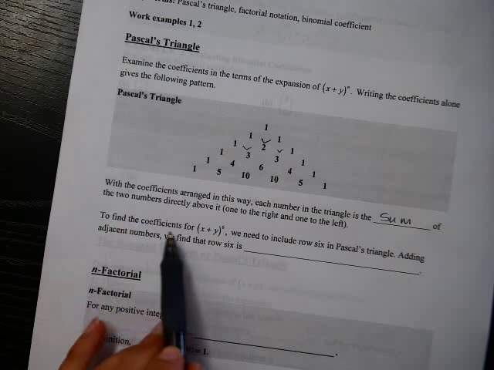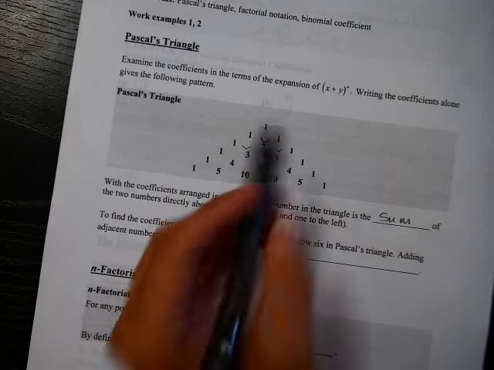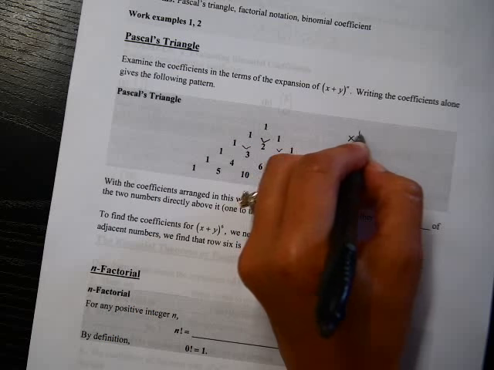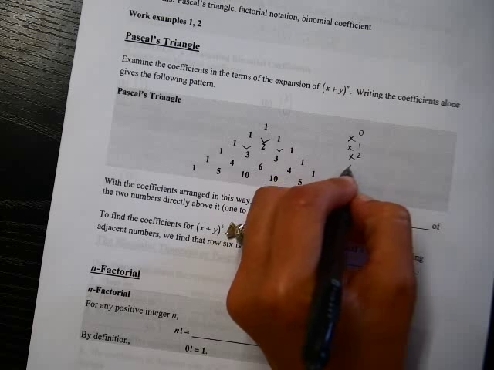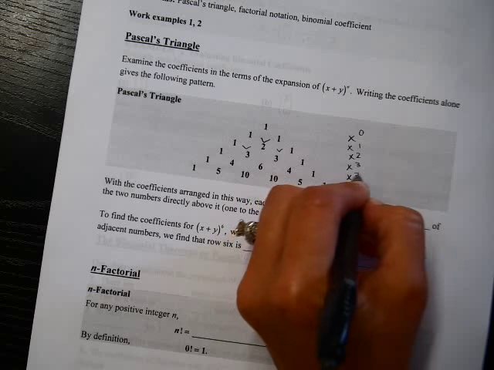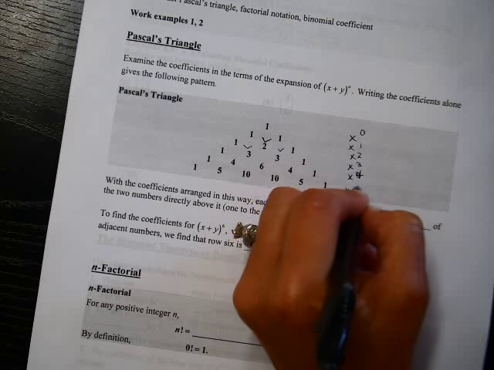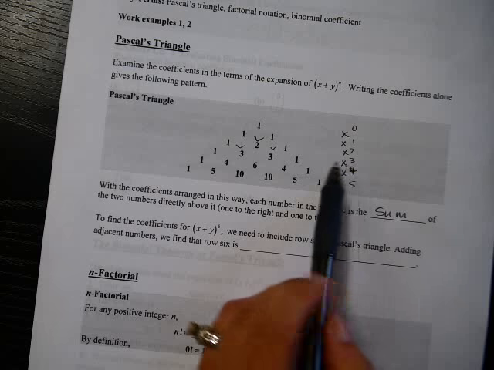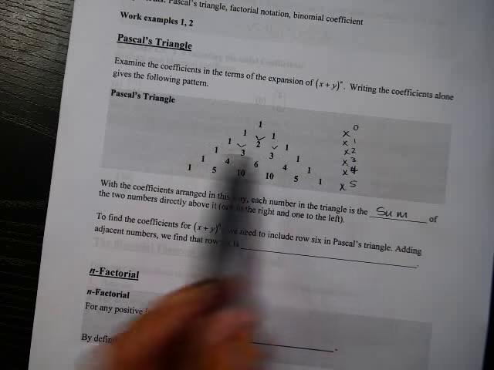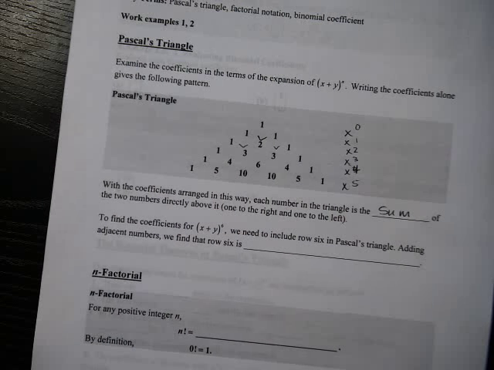And then here, to find the coefficients, it wants us to find this last row. So what I'm going to do out here is label this as x to the 0, x to the first, and I'm going to keep going down. That's the way that you know which row you're going to use. This is x to the 4th, and this is x to the 5th. So if we're raising something to the third power, you come in here where it says x to the 3rd, and you'll use that third row.